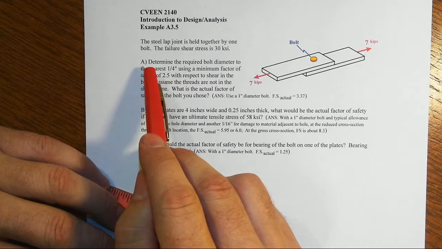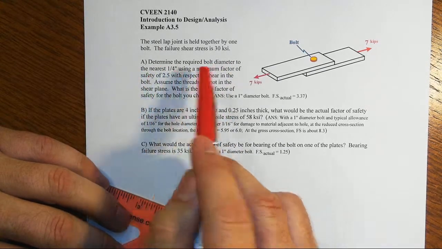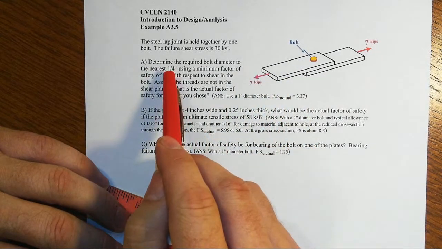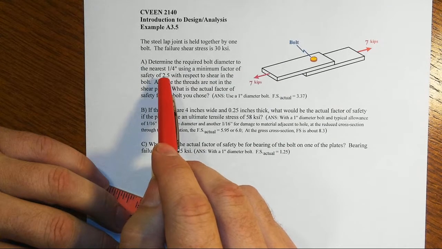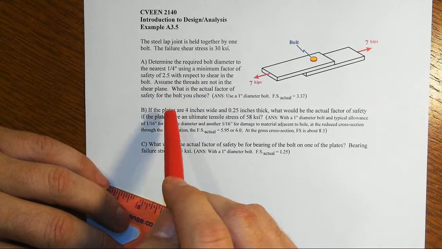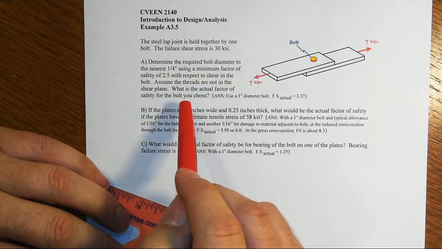Right, so we're asked first, determine the required bolt diameter here to the nearest quarter inch, which means we're going to design the bolt. We want a minimum factor of safety with respect to shear in the bolt of 2.5. We'll assume that the threads are not in the shear plane.